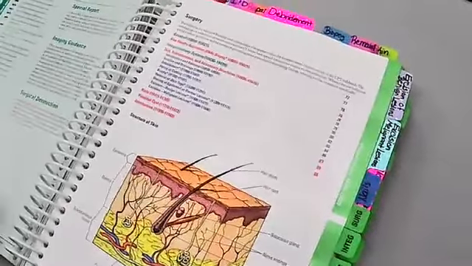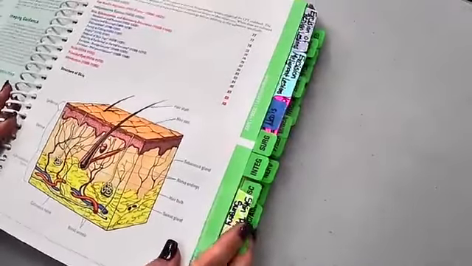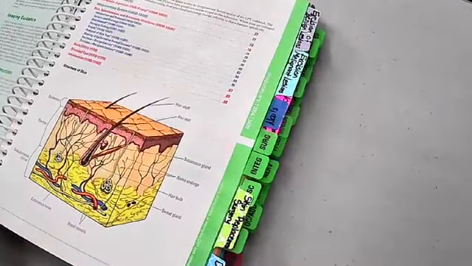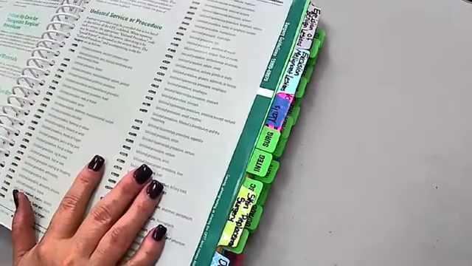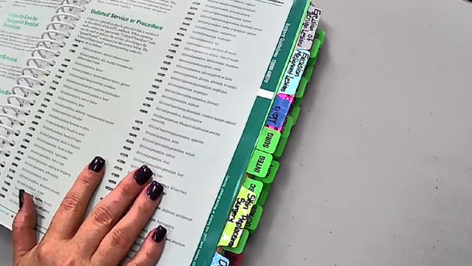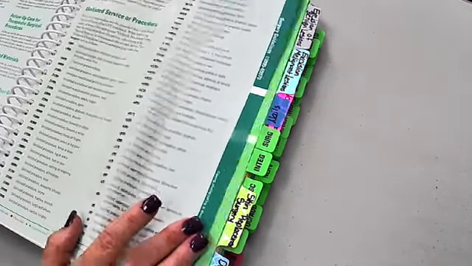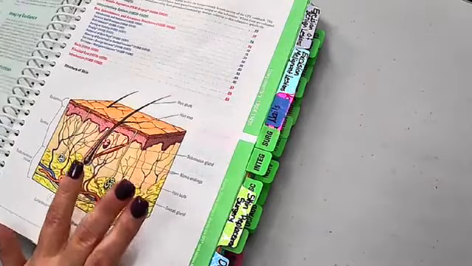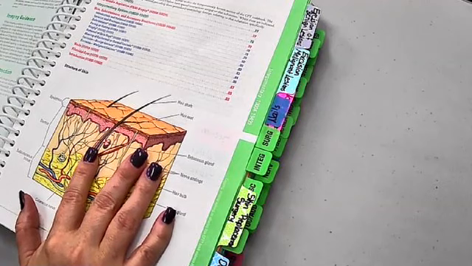Here we go. I think that's good. You can't see everything. Let me push it up. Okay, here we go. I'm going to go back and remind you that in the green, these are your guidelines for your surgery section. The integumentary system is part of your surgery section.